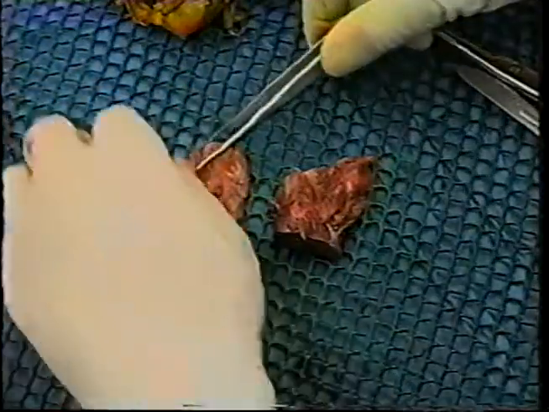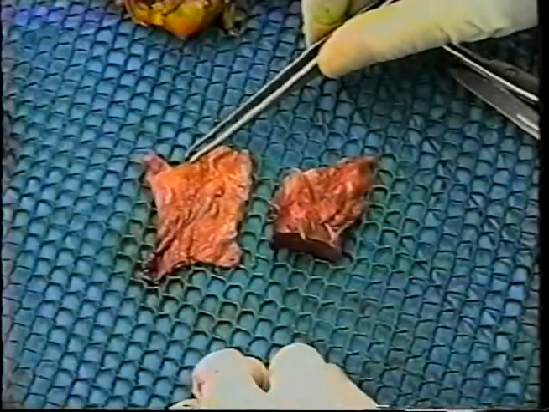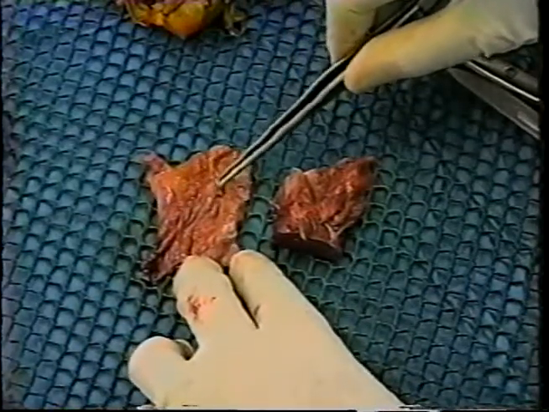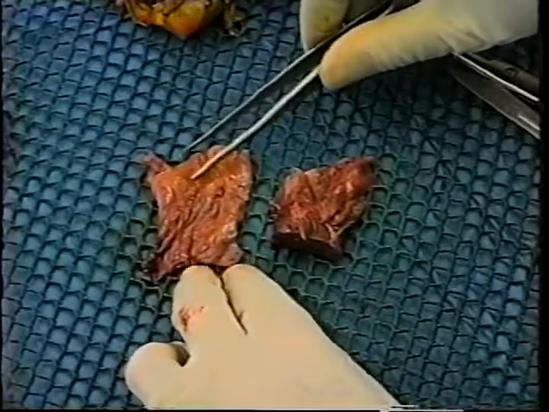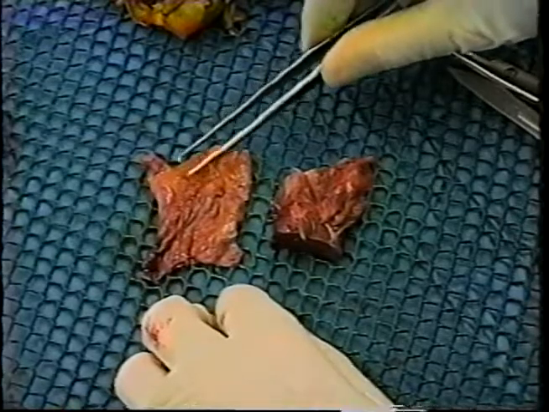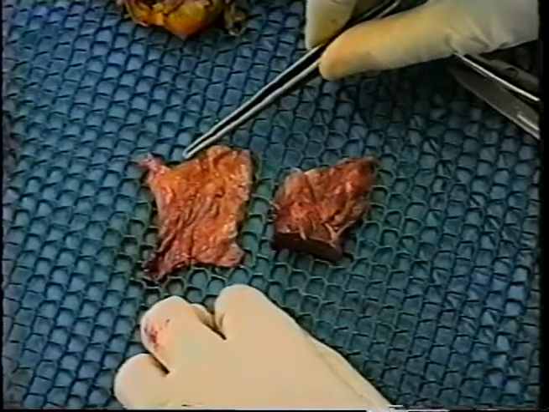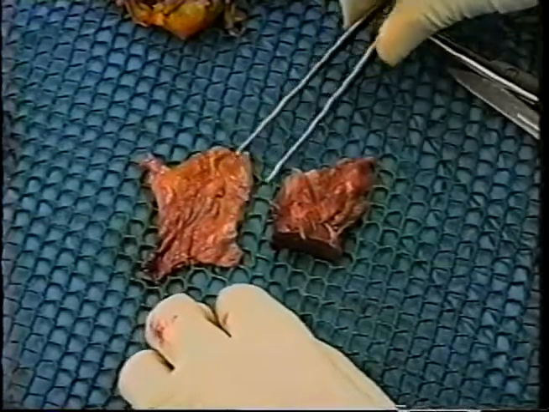Just in summary, the two pieces that we should be left with are the SA node containing tissue, as indicated by this first somewhat larger piece of tissue. It's a little harder to tell now that it's been excised, but on the epicardial surface, the upper third is the superior vena cava, the lower third is the right atrium.